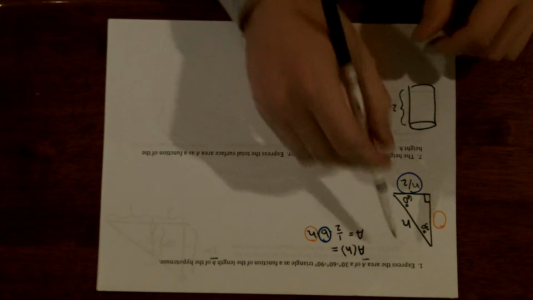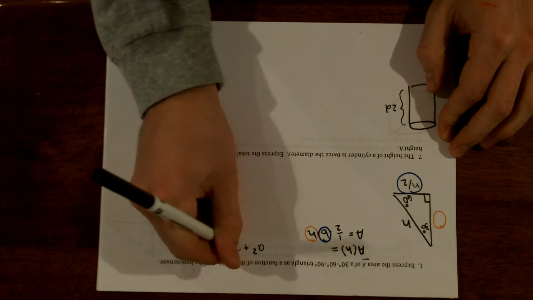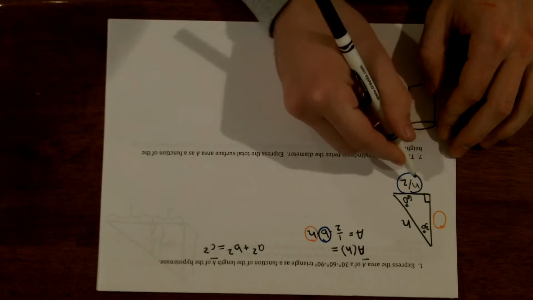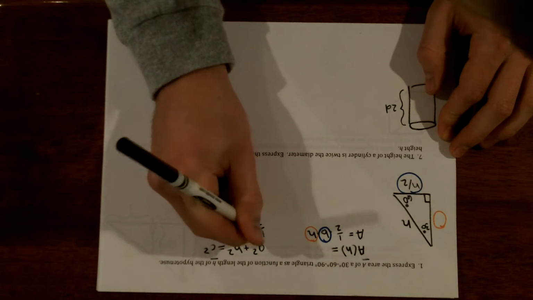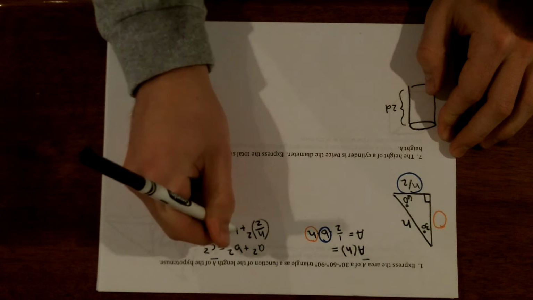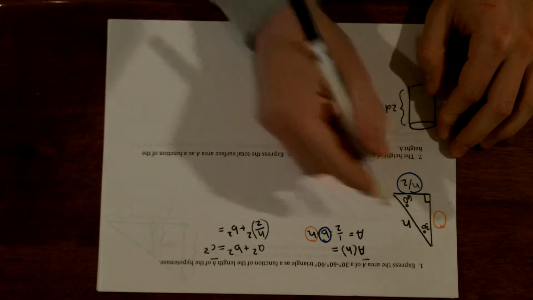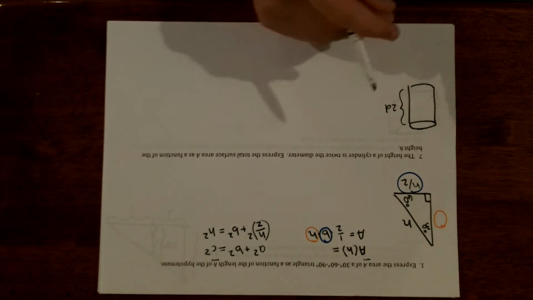And to do that, we're going to use the relationship of this triangle. So we can think about the Pythagorean theorem, which says a squared plus b squared equals c squared. Well, my a, I'm going to say, is h over 2, and that's squared, plus my other side length, which I don't know, I'm just going to continue leaving that as b squared, equals my hypotenuse squared, which is h squared. So I'm looking for whatever this b value is.